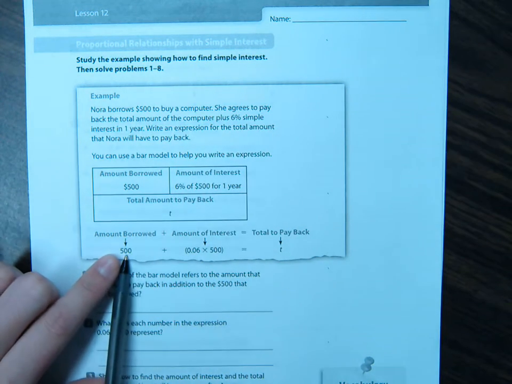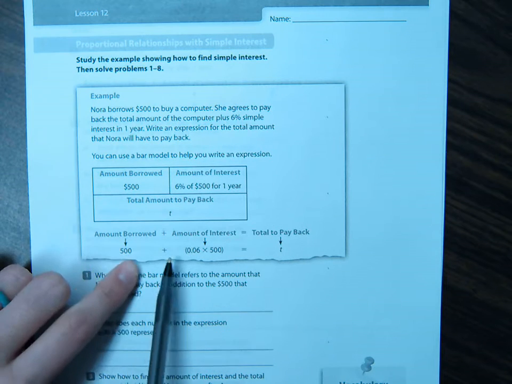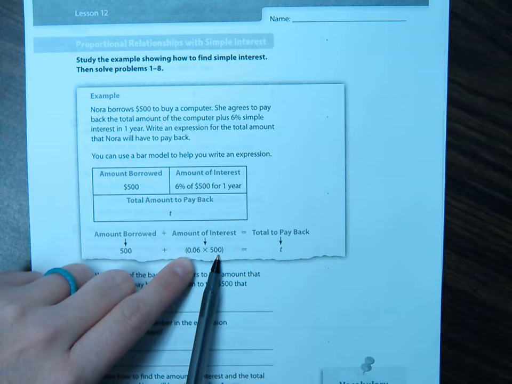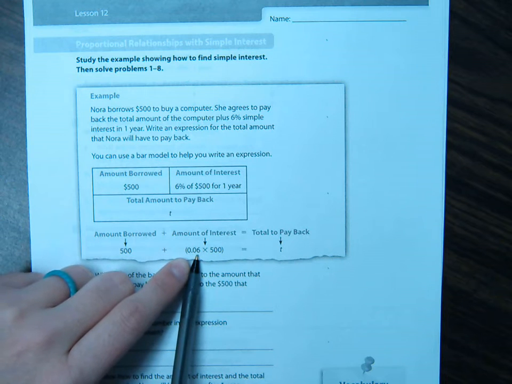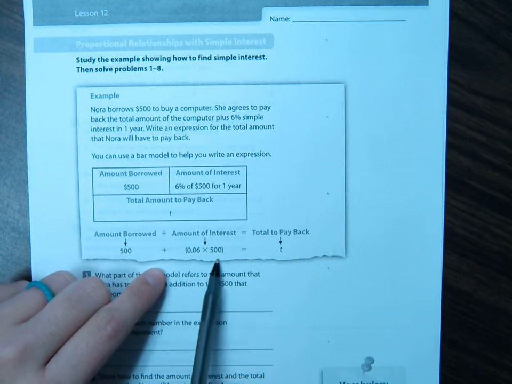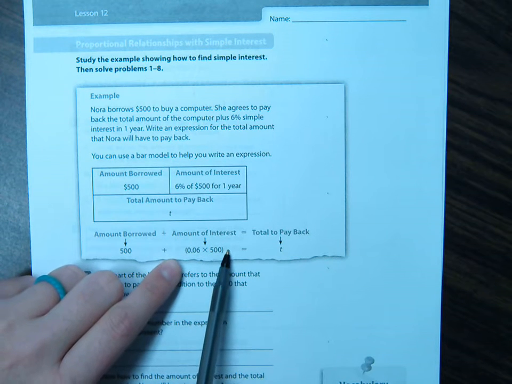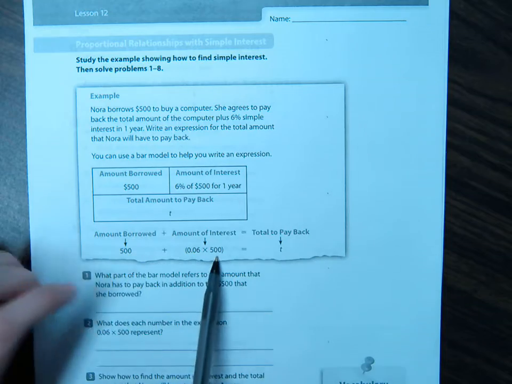In order to find simple interest, you take 500 and you add that to 6% times 500. You have to change 6% to a decimal. This represents the 1 year. If we wanted to know if she paid her money back in 2 years, you would have to multiply this by 2.